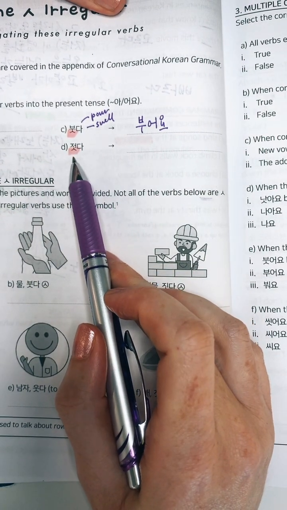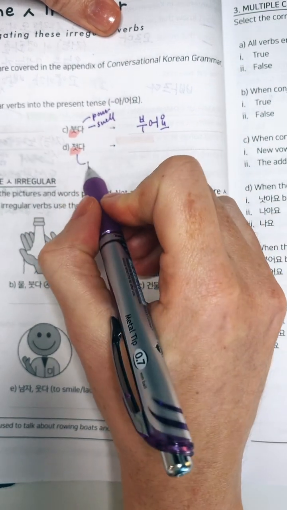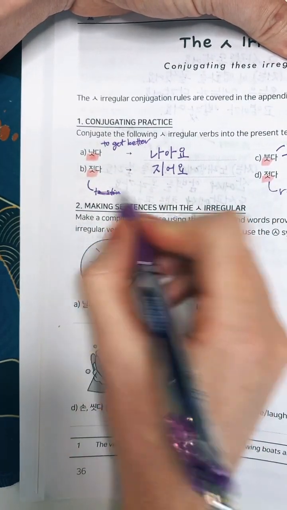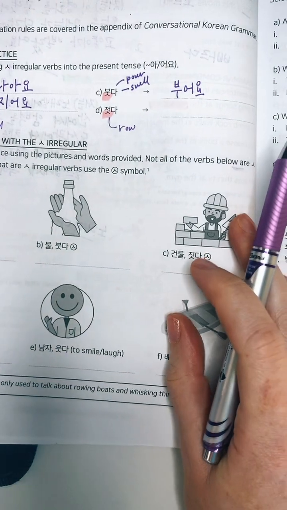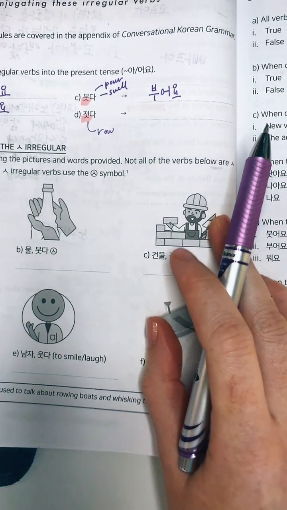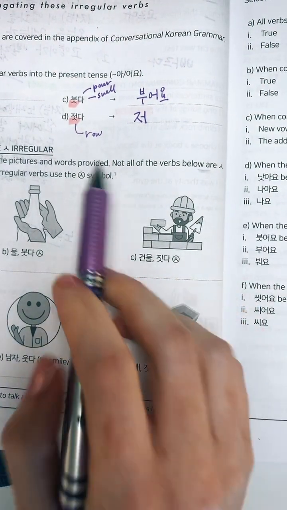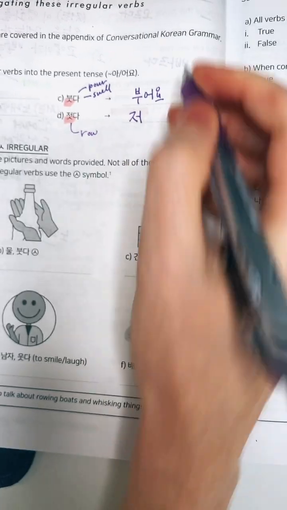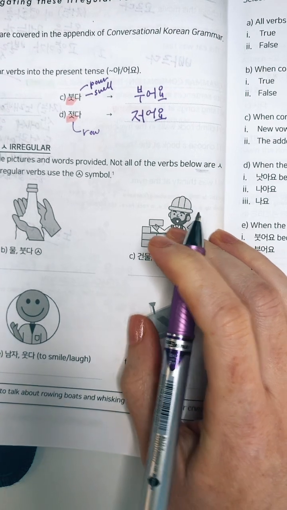And then this one, 젓다. 젓다 means to row. Oh, sorry, 짓다 over here, this means to build. I got these mixed up. This is to build. 젓다 is to row or stir. So first thing we take off the ㅅ. Now you're just left with 자. And then because this final vowel sound is 아, you add 아요. 자아요.